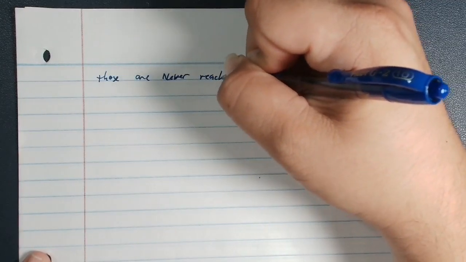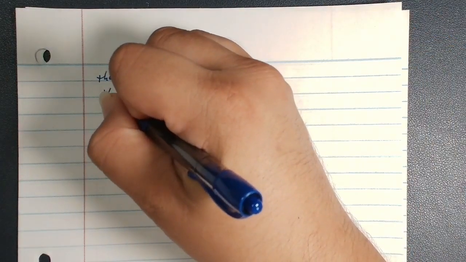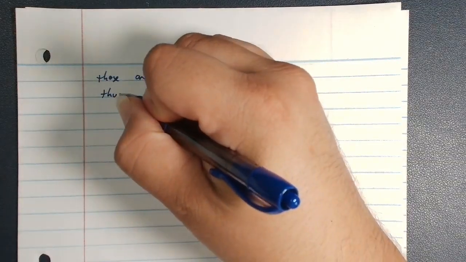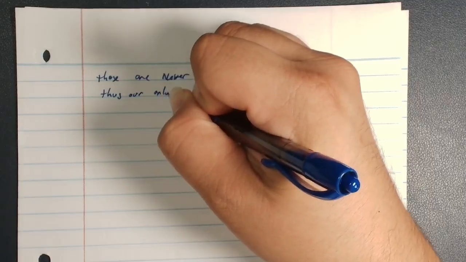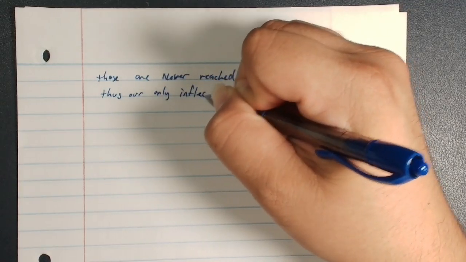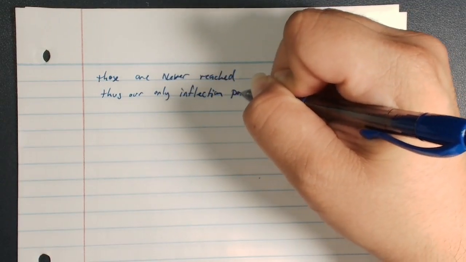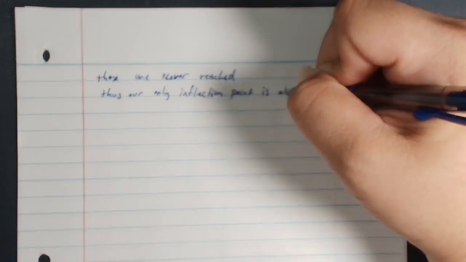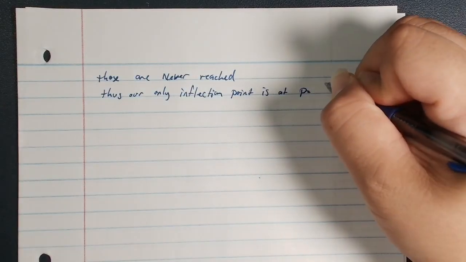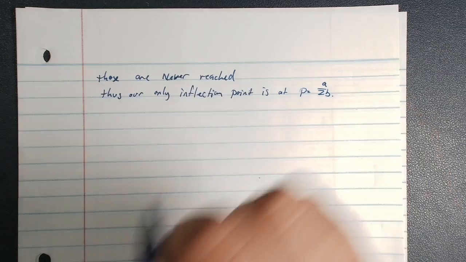Those are never reached. You never get there. So that means that our only inflection point is going to be at A over 2B. Thus, our only inflection point is at P equals A over 2B.